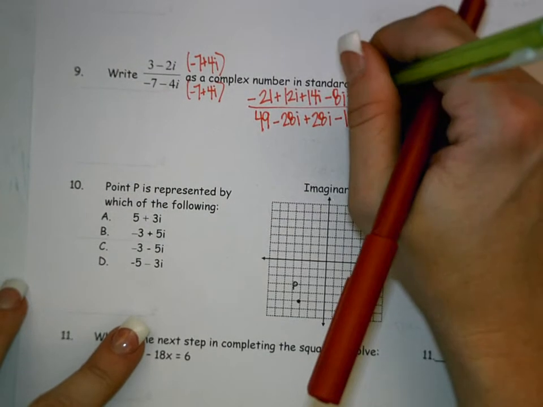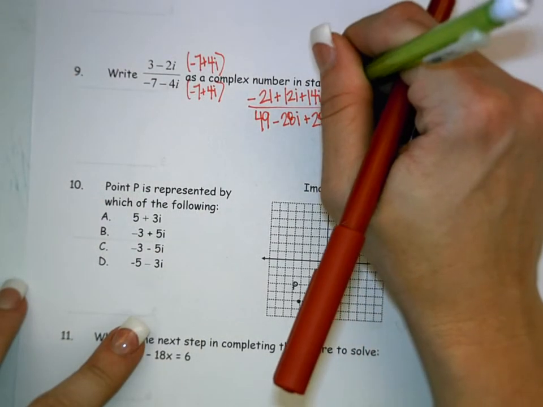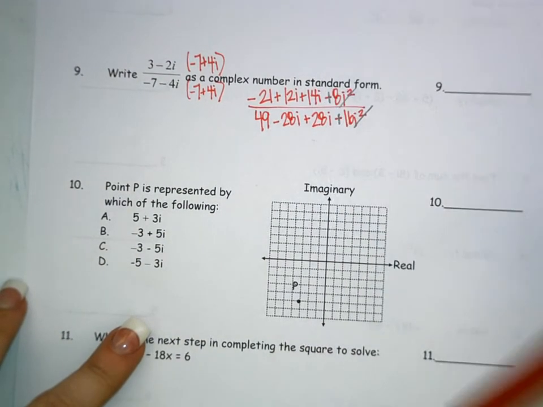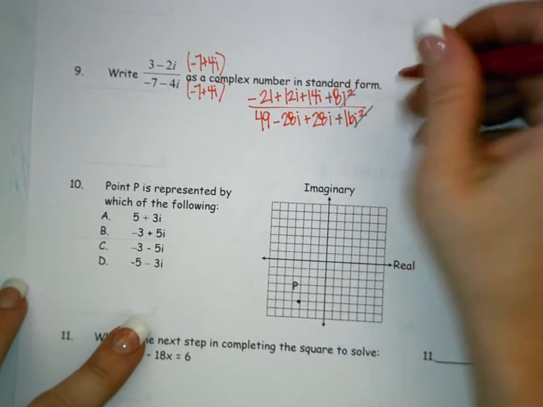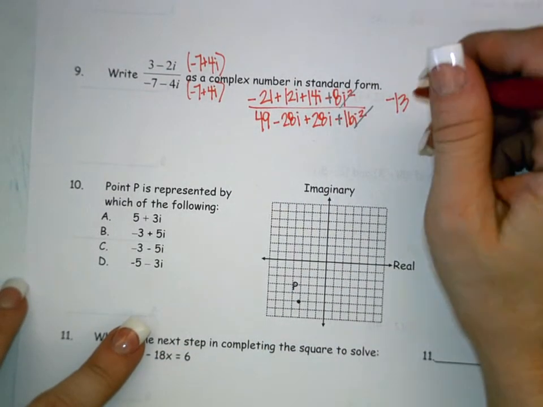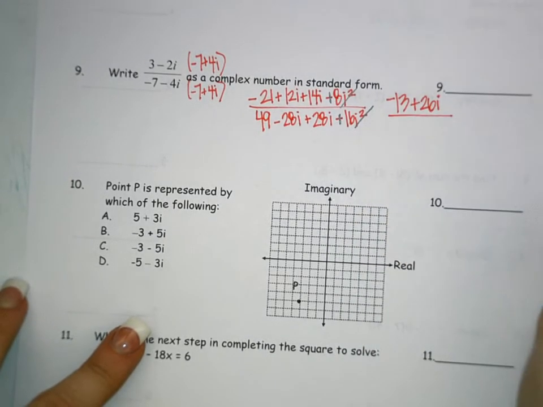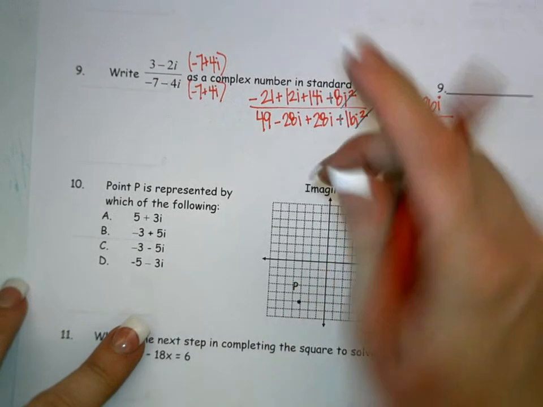Simplify, so the i squareds turn into a negative 1. So negative 8i squared gives you positive 8. This one also turns to positive. Then combine your like terms in the numerator. So negative 21, positive 8 is negative 13. 12i plus 14i is going to give you 26i. So plus 26i. Over, in the denominator, 49 plus 16 is 65.